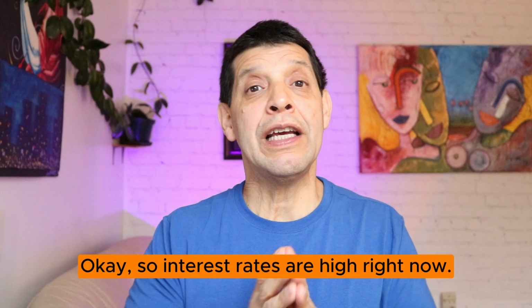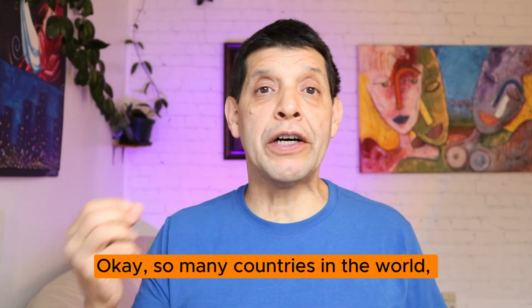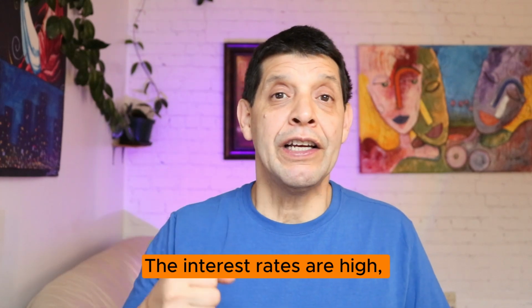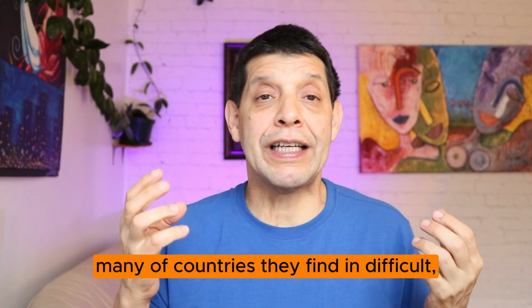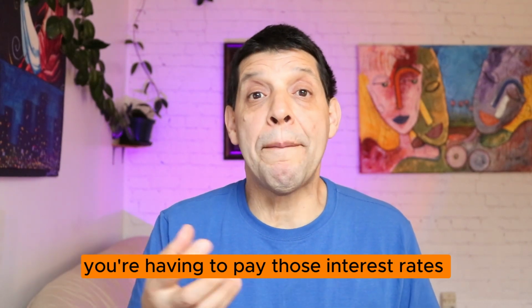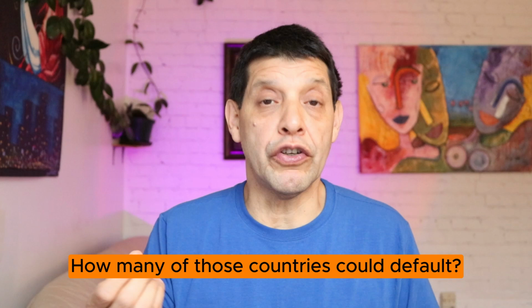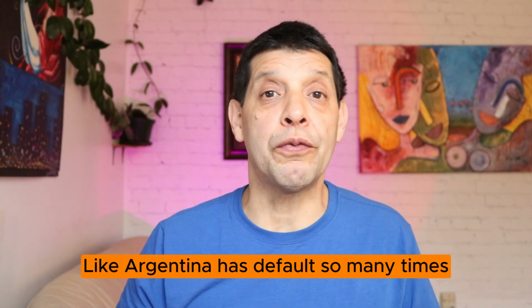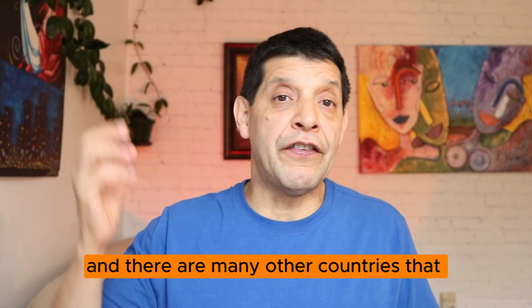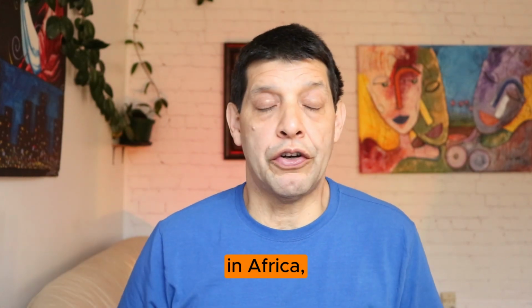Many countries in the world borrow their money in US dollars. The interest rates are high. Many of those countries find it difficult to pay those interest rates in US dollars, and many of them could default. Like Argentina has defaulted so many times, and there are many other countries in Africa that just cannot pay.